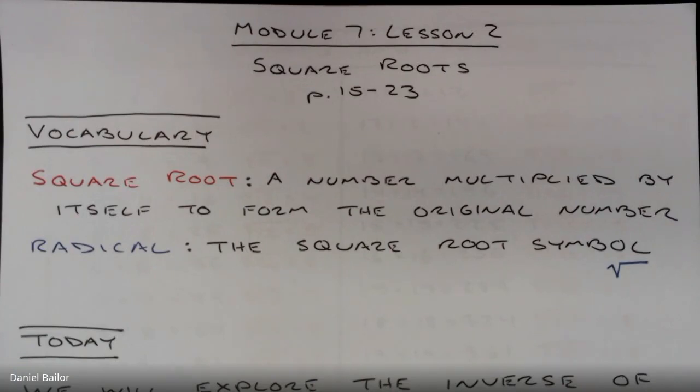So our vocabulary, just 2 words today. Square root, which is a number multiplied by itself to form the original number. And so like the square root of 81 is 9, because 9 times 9 makes what we started with, 81. We'll see a couple examples in just a minute, but write down that definition. It is a number multiplied by itself to make the number that we started with.